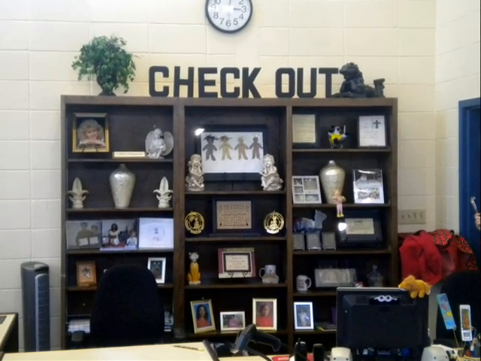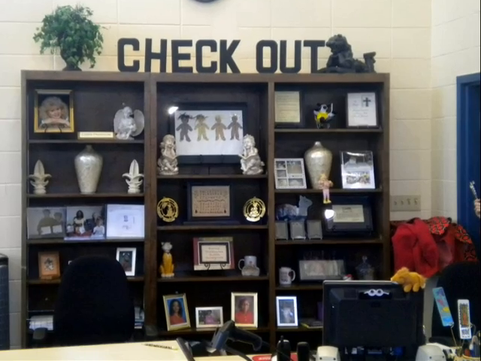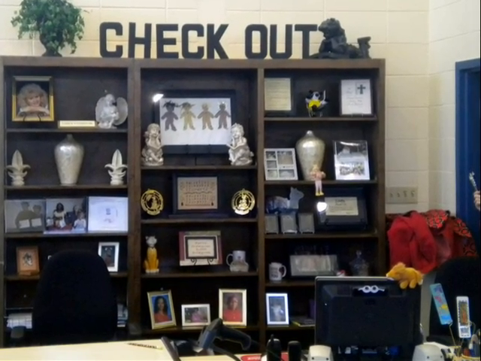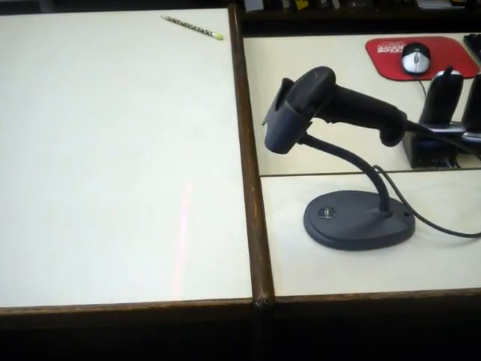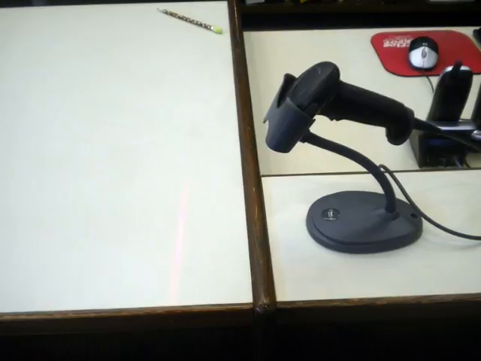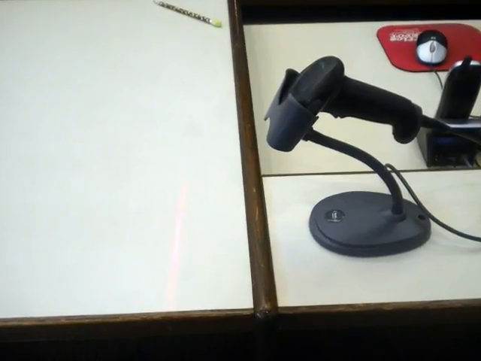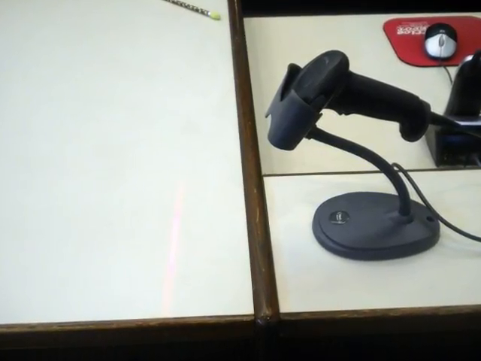After you finish looking around the media center, you finally figured out what you would like to check out. You have to make your way to the front desk to get assistance with checking out a book. Before you leave the checkout counter, you must slide your book under this scanner so we will have a record of who has what book.